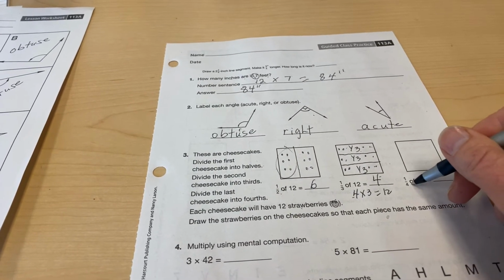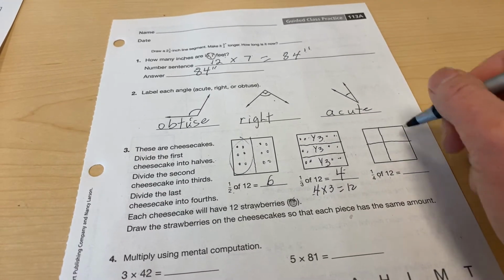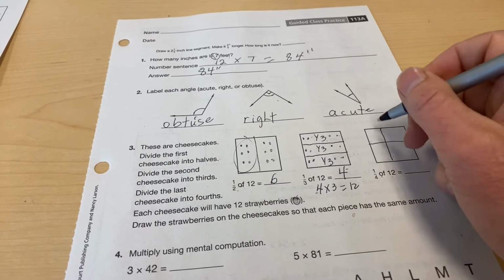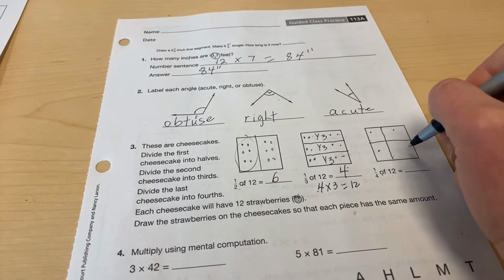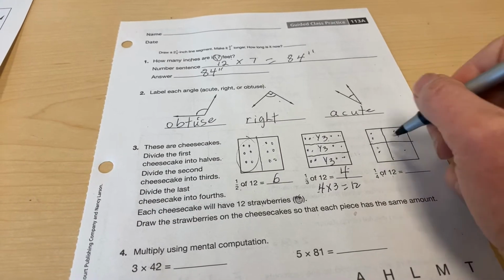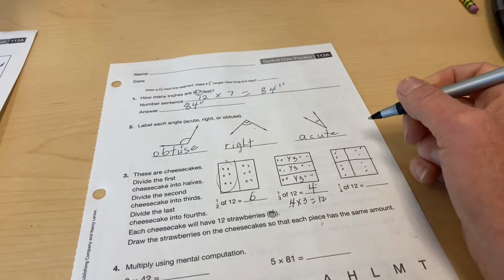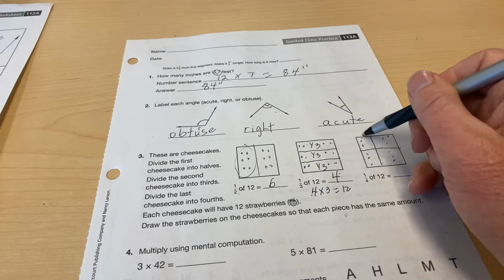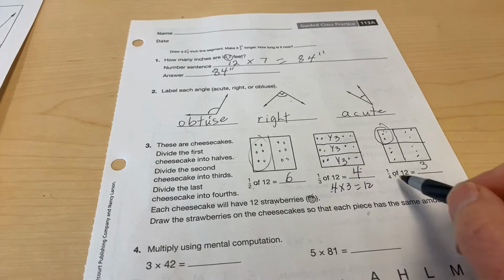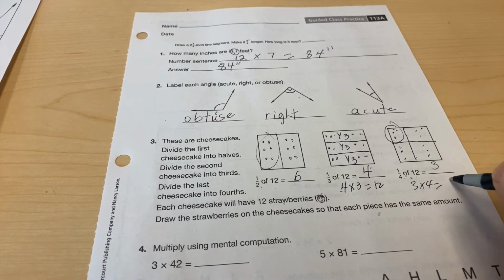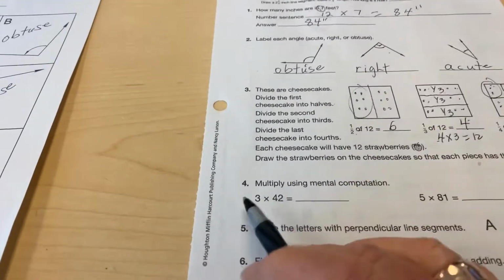Now let's divide this one into 4 parts. Okay, so let's do our intersection, north, south, east, and west. So we're going to have strawberries put in each one. 1, 2, 3, 4, 5, 6, 7, 8, 9, 10, 11, 12. I counted to 12 while I added strawberries. So how many are in each one? 3. Same thing. 4 times 3 equals 12, and 3 times 4 equals 12. So we drew the strawberries at the same time. Mental computation, we learned this yesterday.